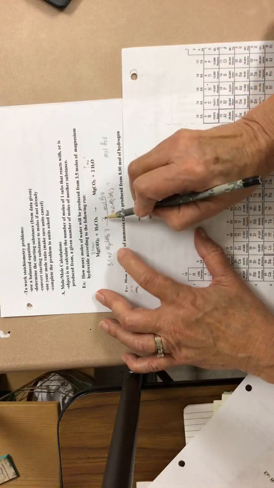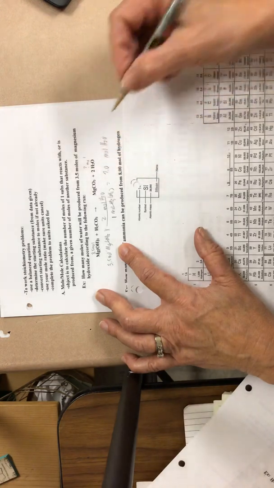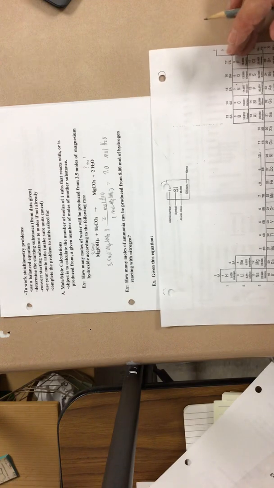So 3.5 times 2, and we want this in 2 sig figs, you're going to say 7.0. So that just simply says if you have 3.5 moles of magnesium hydroxide, if all goes well, you should get 7.0 moles of water. Okay.